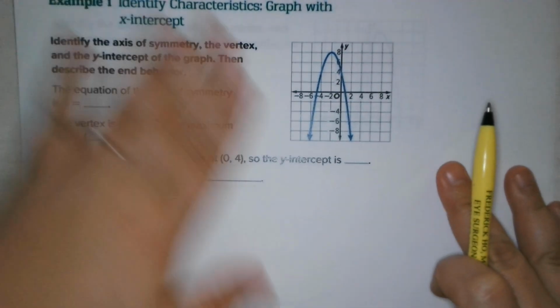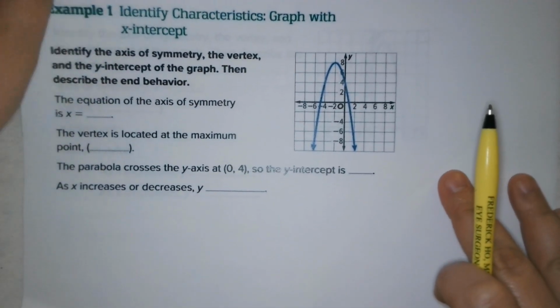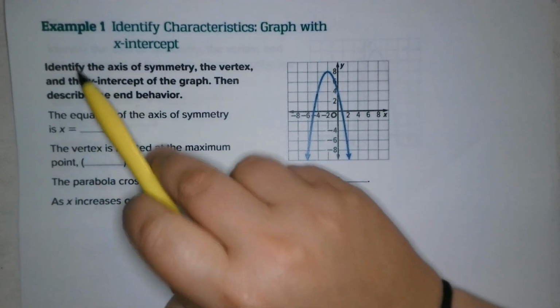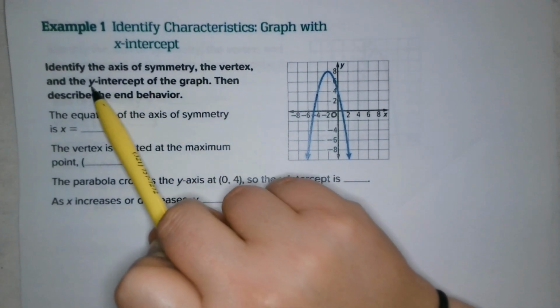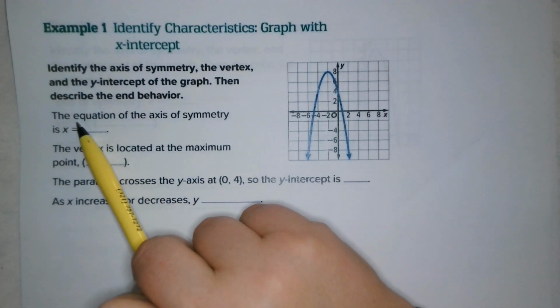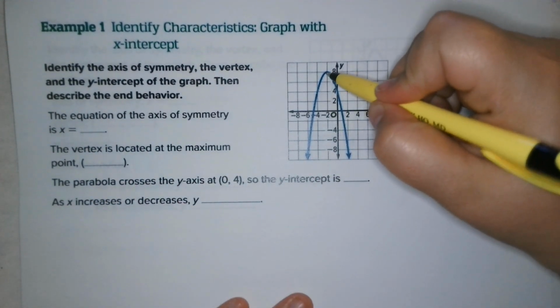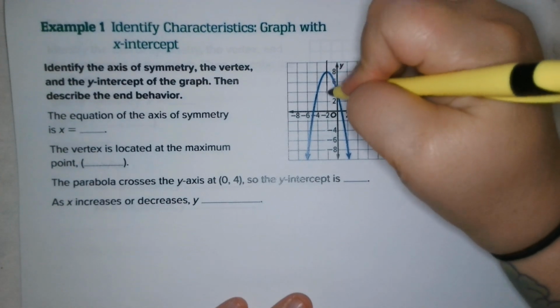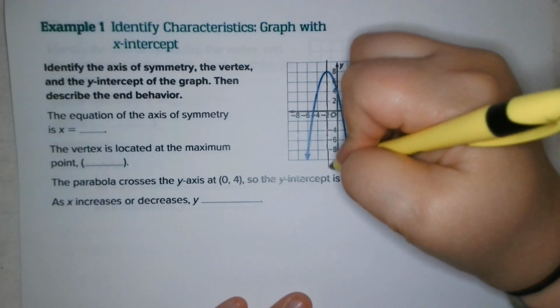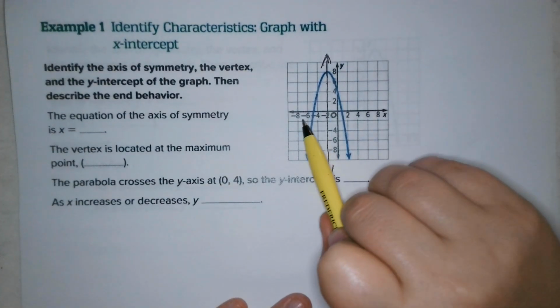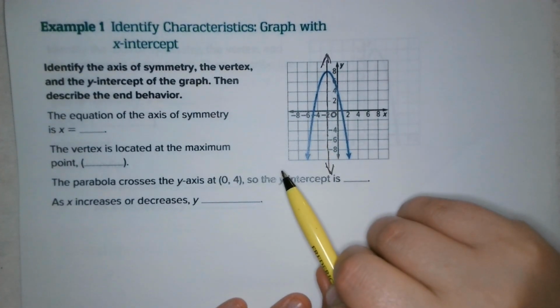Okay, so we're going to identify the characteristics of the graph with the x-intercept. Okay, so identify the axis of symmetry, the vertex, and the y-intercepts. So the equation of the axis of symmetry. So let me find it. Where's my highest point? Right there. If I cut this graph in half right here, is it exactly the same on this side as it is on this side? It is.